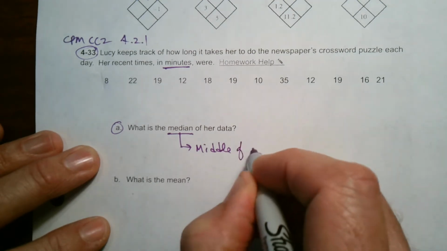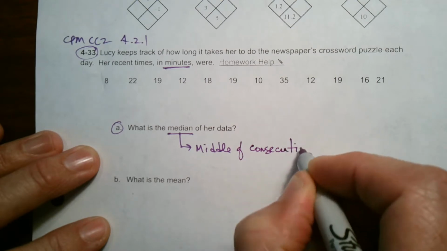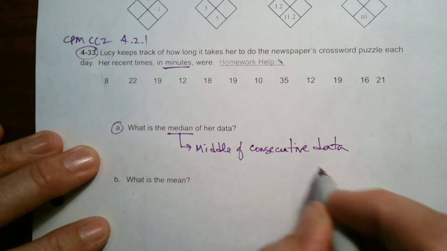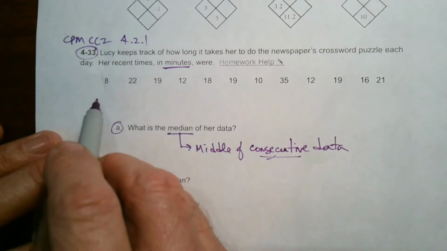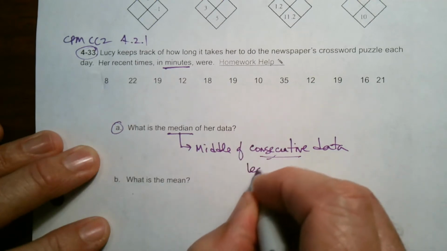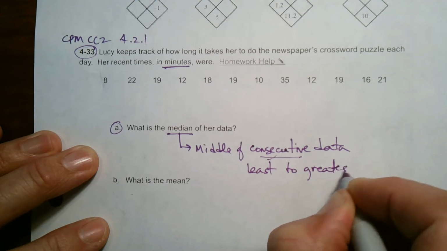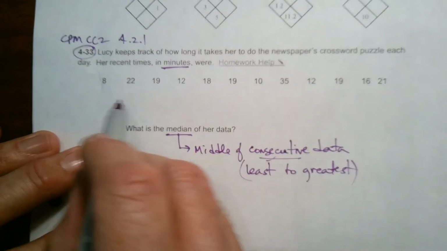Middle of consecutive data, right? Consecutive data, meaning I've got to put it in order. That's what consecutive means, from least to greatest. Consecutive, least to greatest. Okay, so I want to make sure that we know that. So let's put this in order.